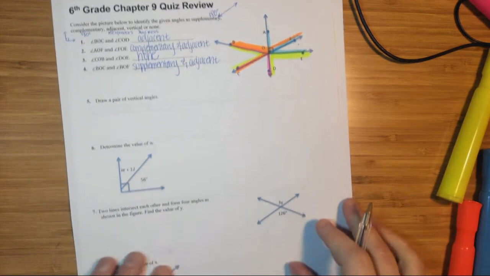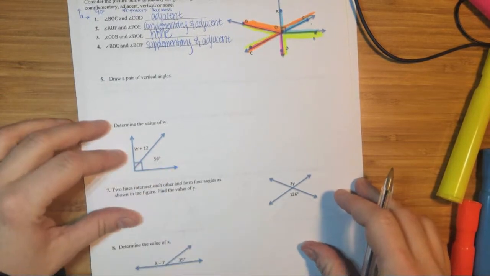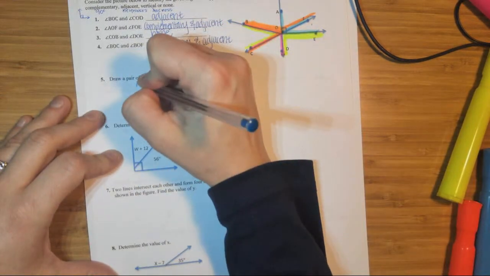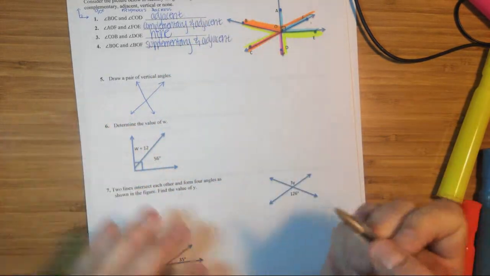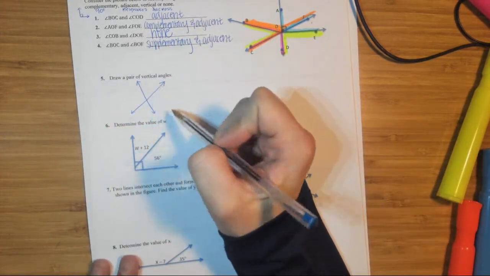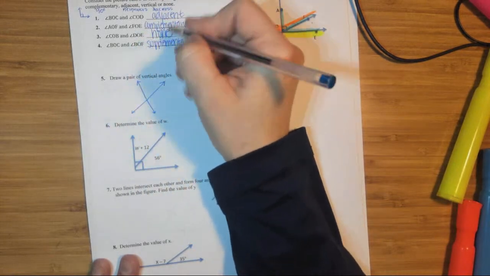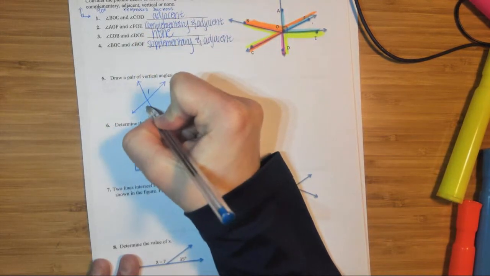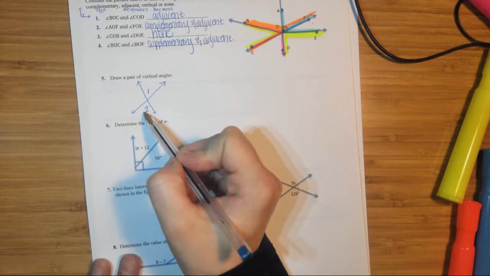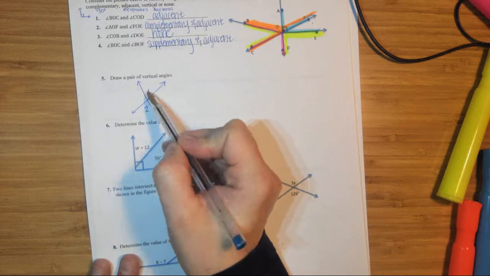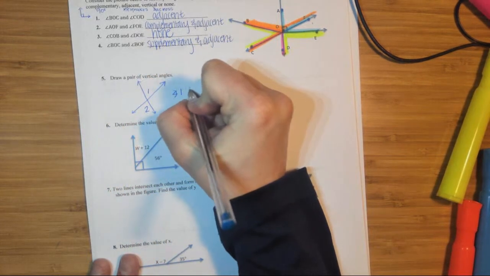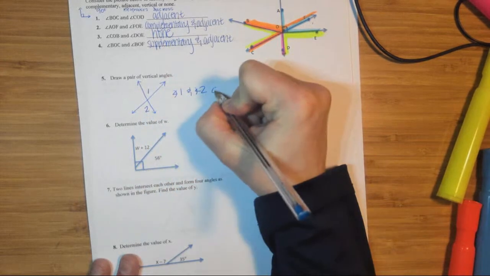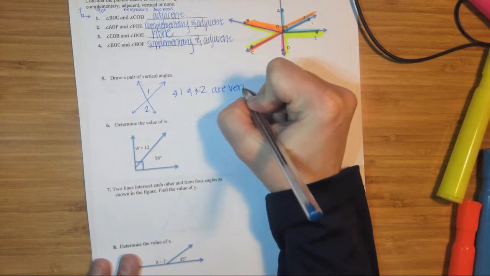Okay, number 5, draw a pair of vertical angles. Well, we know two lines that intersect each other will create vertical angles, and they're the angles that are opposite one another. So angle 1 and angle 2 right here would be vertical angles. This is what I mean by across the street. In my house, in the Steadion's house, we live across the street from one another. So we could say angle 1 and angle 2 are vertical angles.